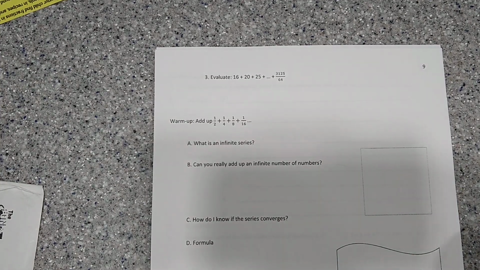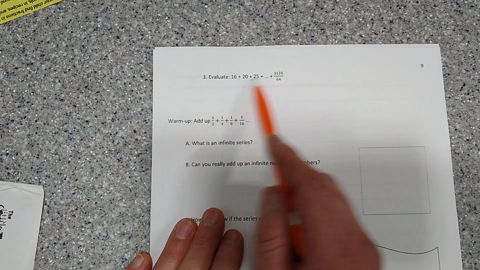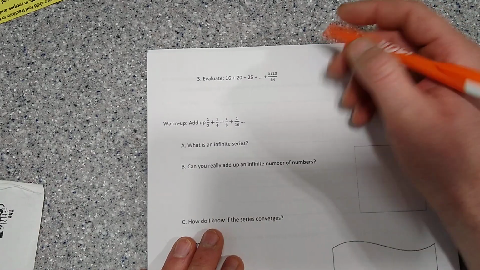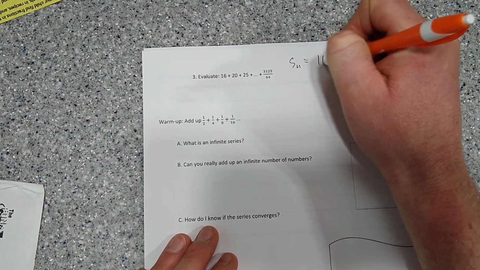All right, let's see if we can figure this out. Here's a geometric sequence that I want you to be able to add up. So let's figure out what we need. First of all, if I'm trying to find the sum, I need the first term, which is 16.